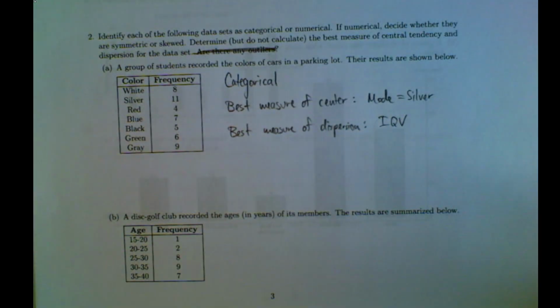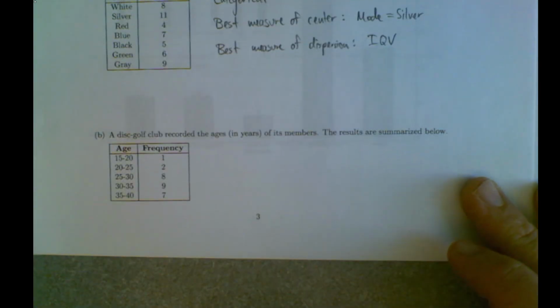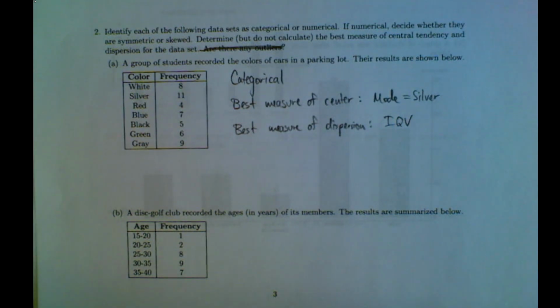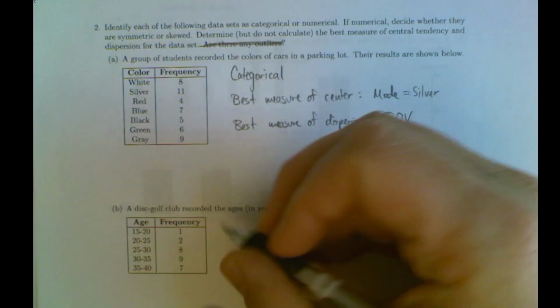But that's part A. Looking at part B, it says a disc golf club recorded the age in years of its members, and the results are summarized below. Remember, our task on this example is to determine if the data that we're given are numerical or categorical. And in this case, we would say these ones are numerical, because if you think about what the raw data would look like, it would be a list of ages, right? It would be a list of numbers. So this is numerical data.